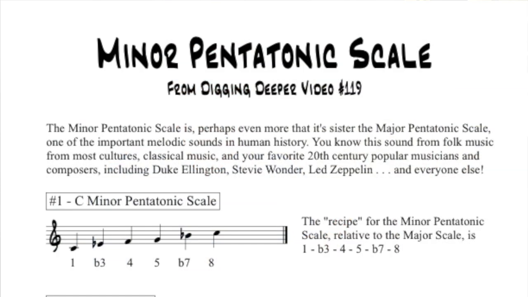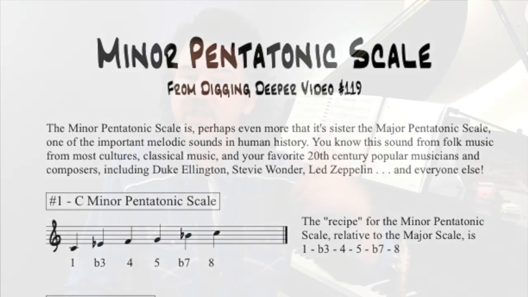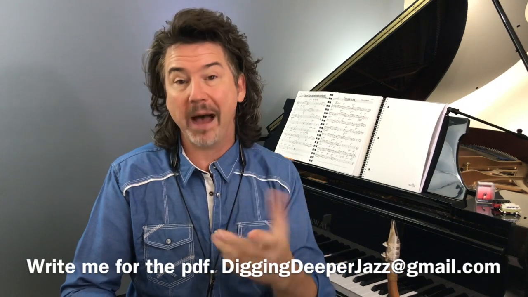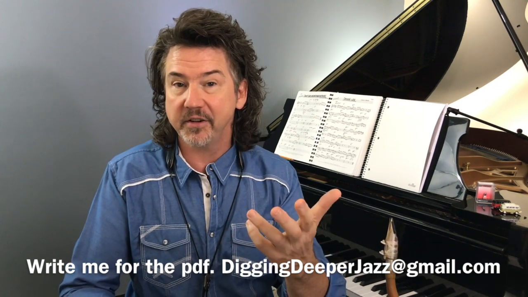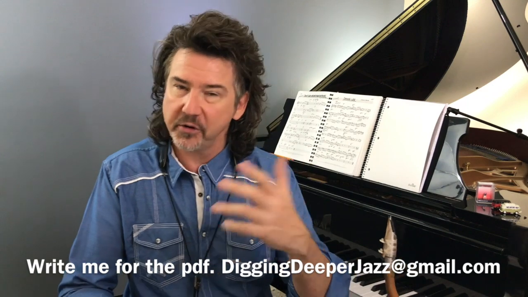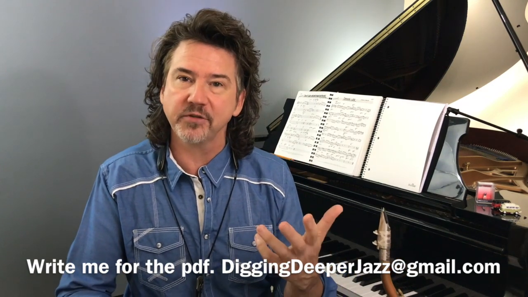So very importantly, the recipe for this scale. You can see item number 1, I've written down that relative to a major scale, the minor pentatonic is 1, flat 3, 4, 5, flat 7, 1. So we call it minor pentatonic because it has a minor third in it. That's what makes something major or minor. This has the minor third, and it has a flat 7. So it relates to a lot of minor sort of scales.